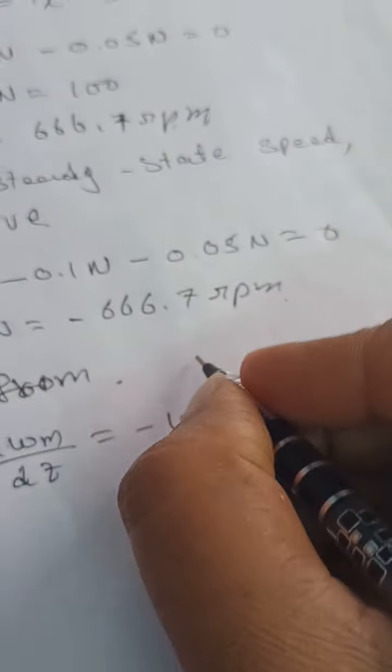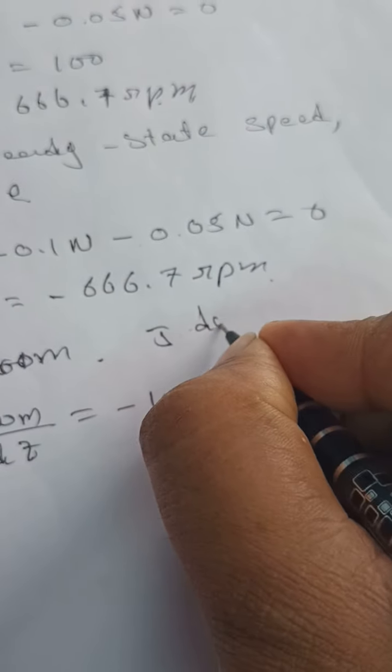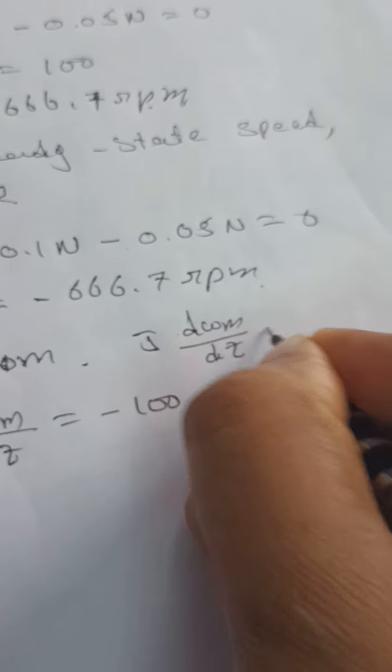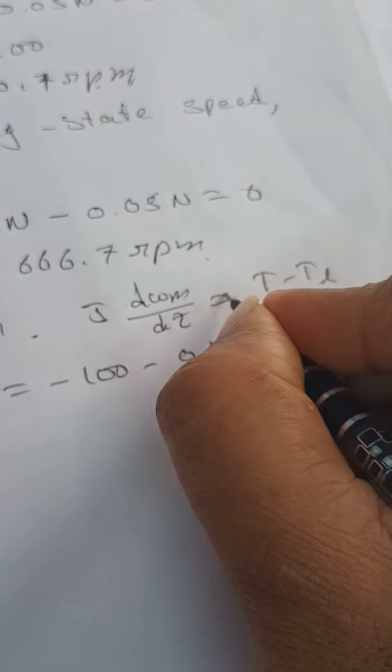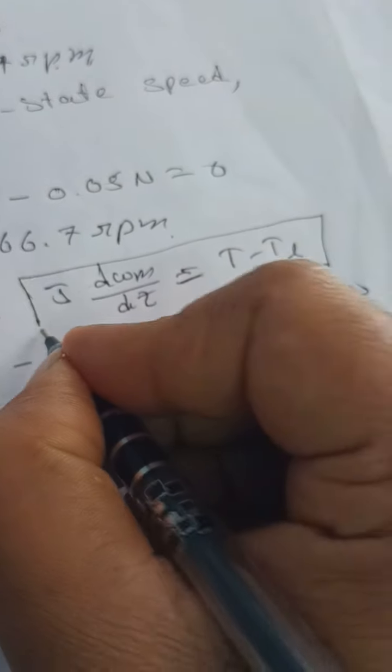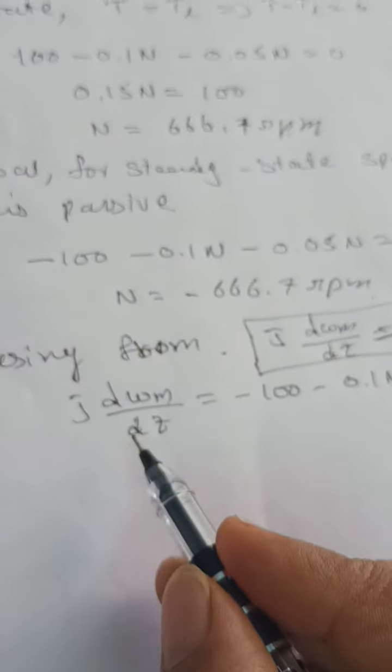From where do we get this formula? When reversing, J dωm/dt = T - TL. So from this condition, we have to write this.